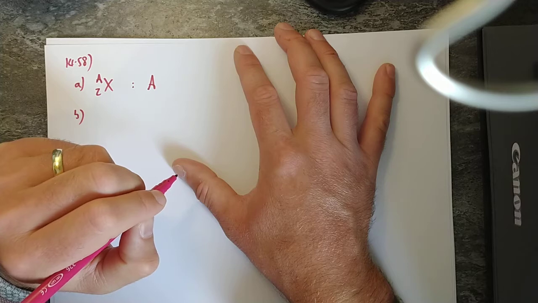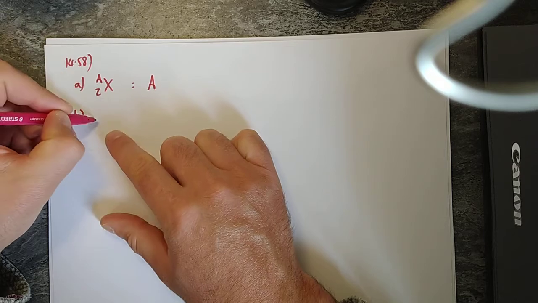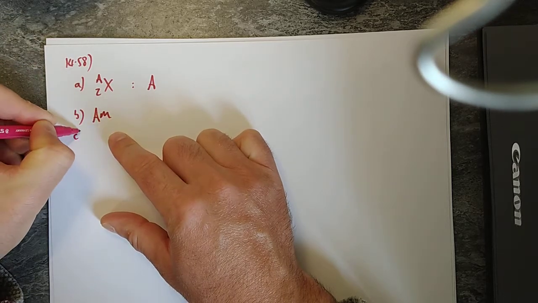If each nucleon has mass m, what is the total mass of the nucleus? Well, we've got A nucleons and each has a mass m, so the answer to that is the product of those two.